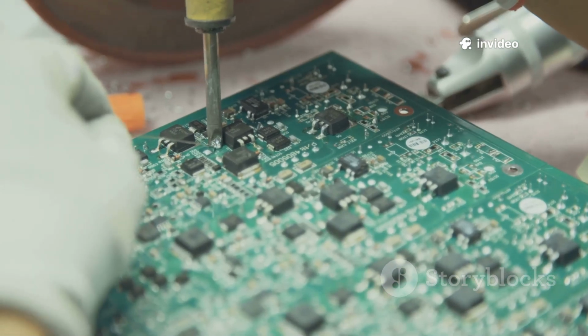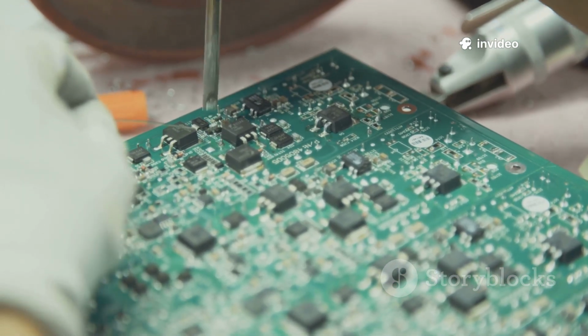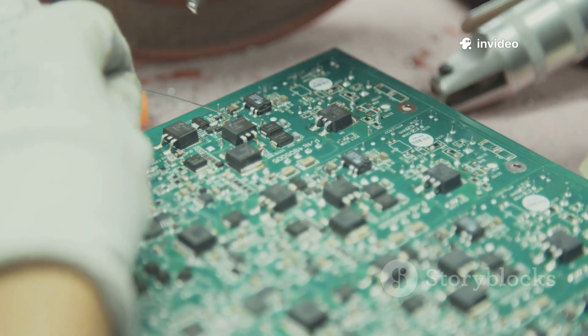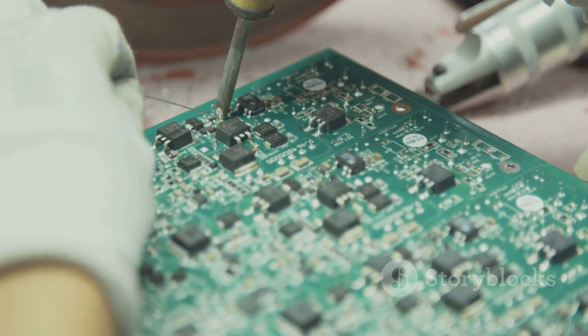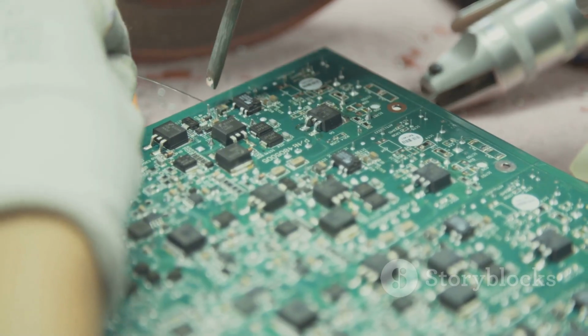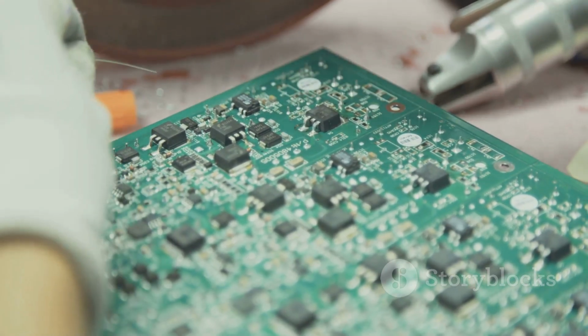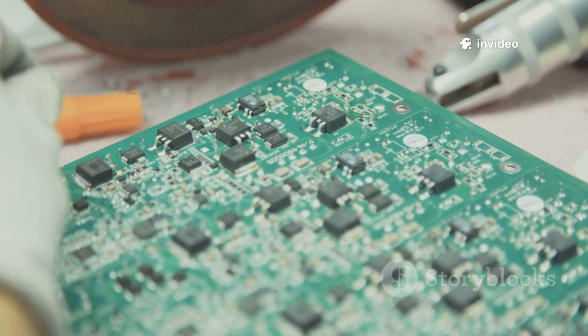I'm sure you've heard the news. It seems like everyone's building gadgets now. From smart home devices to custom keyboards, the maker movement is booming. And at the heart of every one of these electronic wonders is a printed circuit board, or PCB.